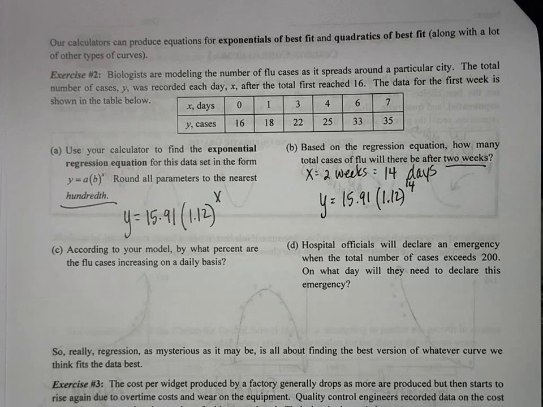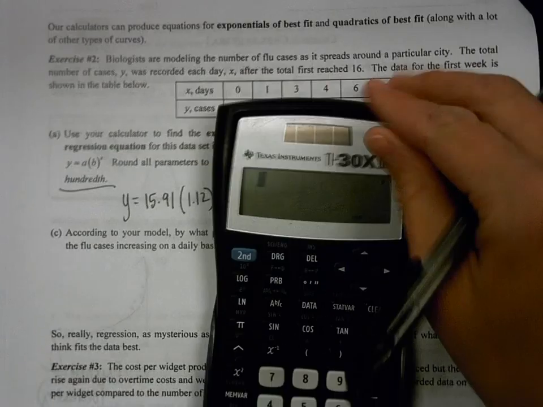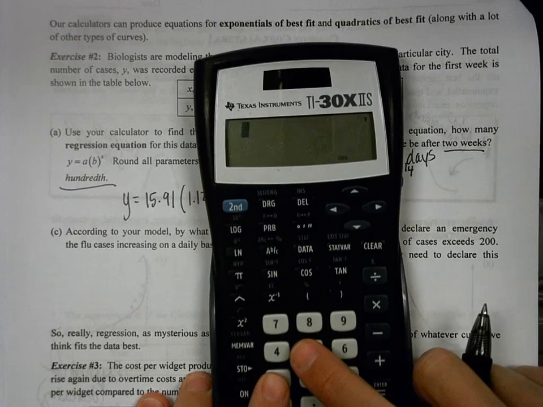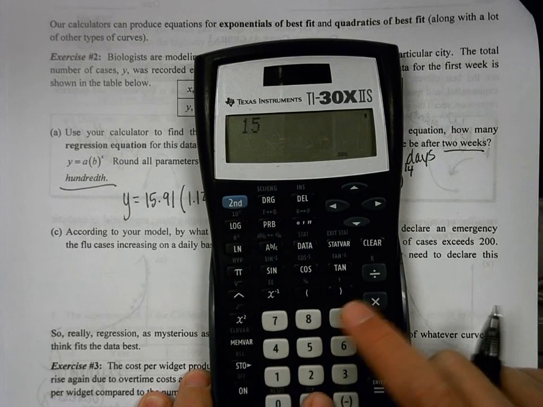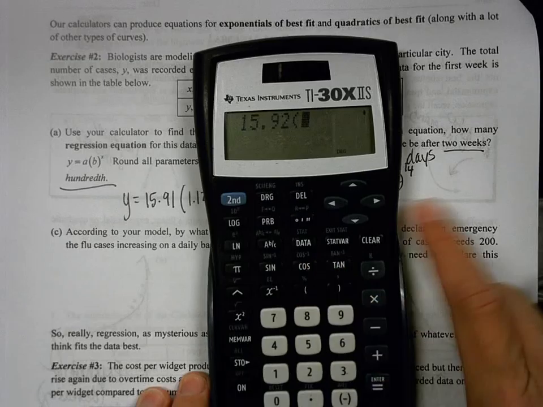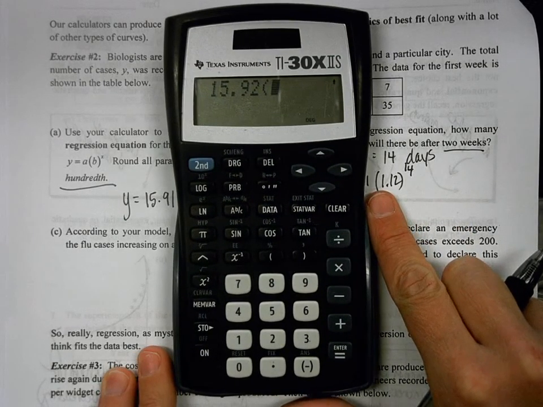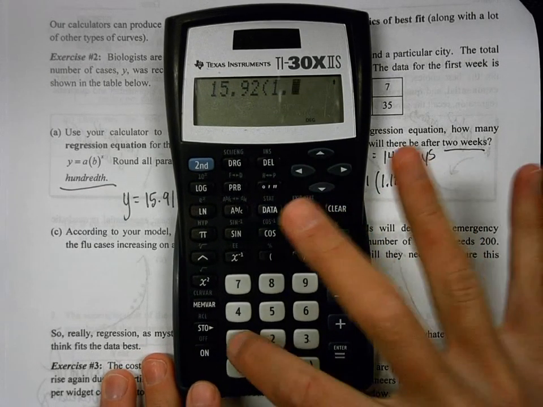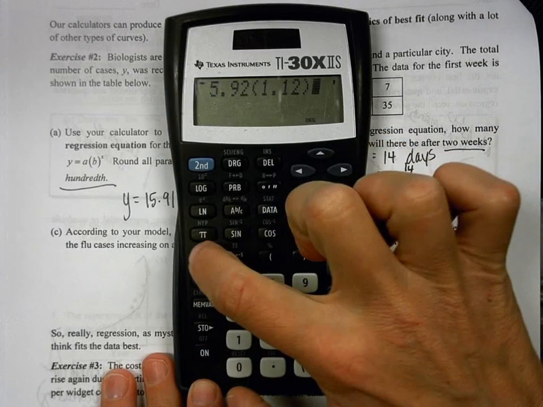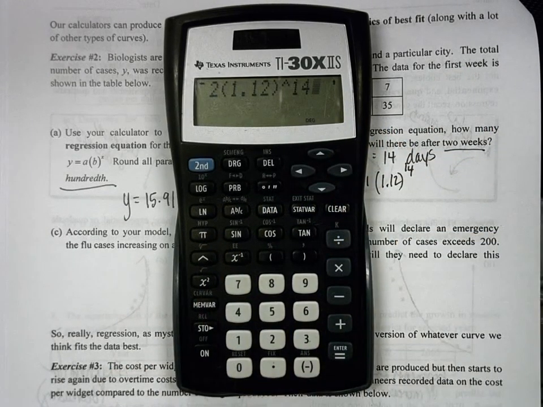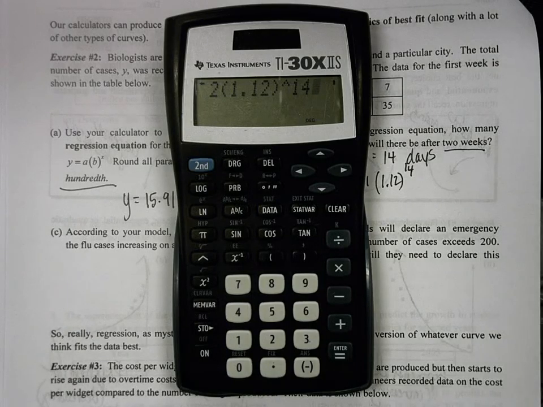Now, I would suggest putting all of the data in your calculator at once. Oh, and you know what? I should probably use the calculator you guys use. It gives you kind of more accurate data. You don't have to, but what I mean by this is if you can see there, 15.92, and then I can do a parenthesis, and I'm going to do 1.12, close my parenthesis, and then I raise that to the 14th power. This is also 15.91. Yeah, 15.91. Just kidding.